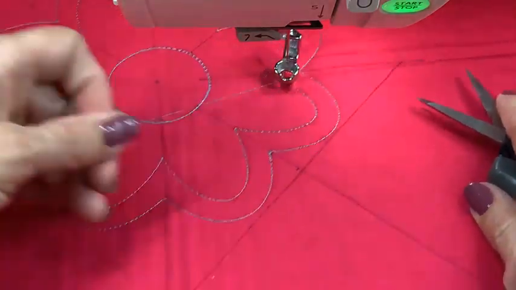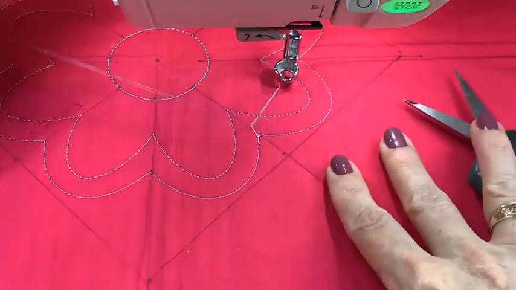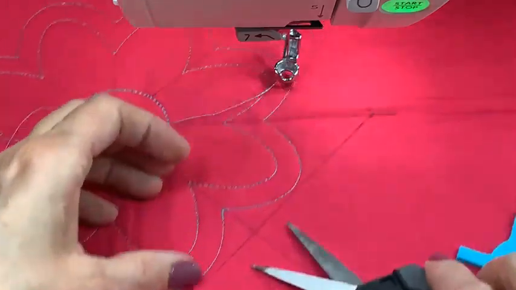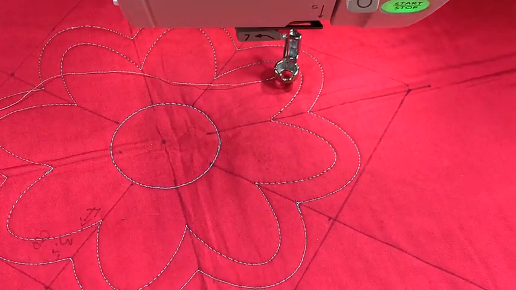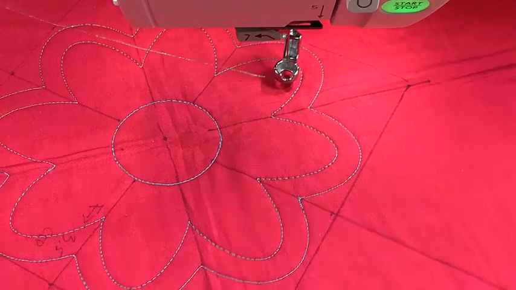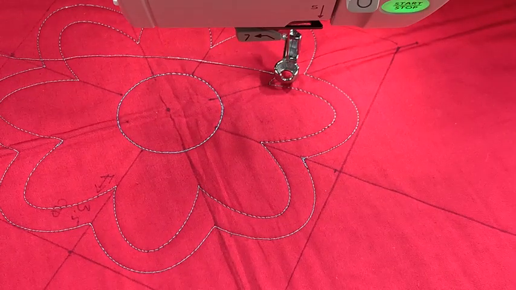All right, let me see. Did I get my bobbin thread up? I'm not sure if I did or not. I got distracted there. Could you tell? Okay, it's cut. All right, we're good to go. So far, I'm loving it. What do you think? I think it looks so cool. Oh my goodness, it's pretty fun.